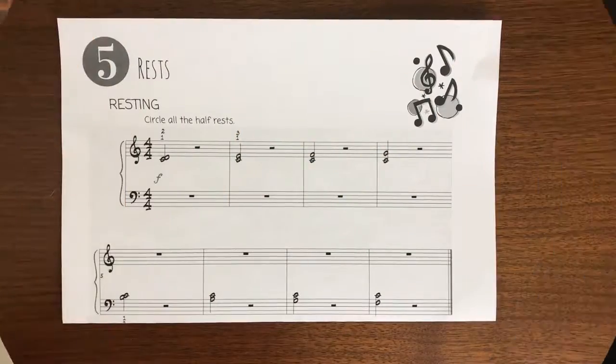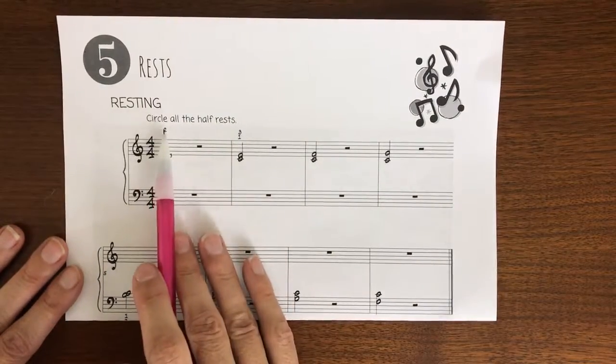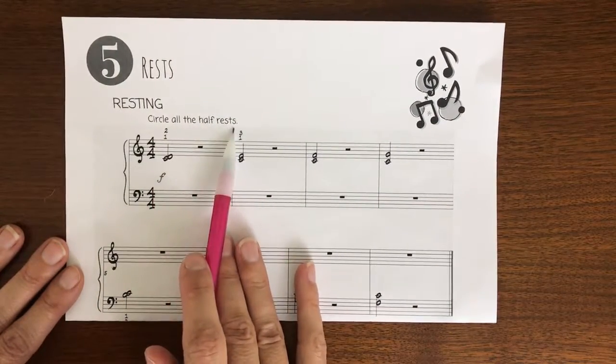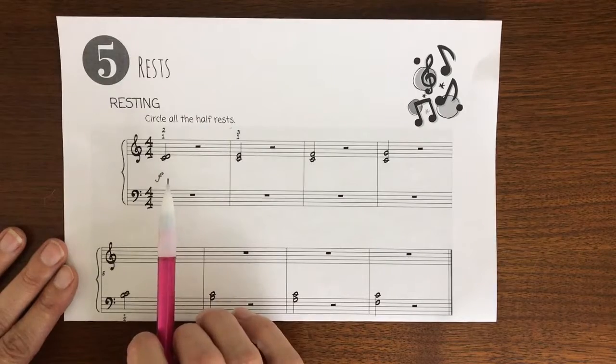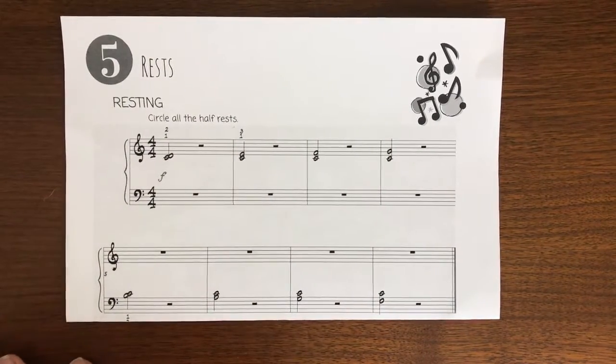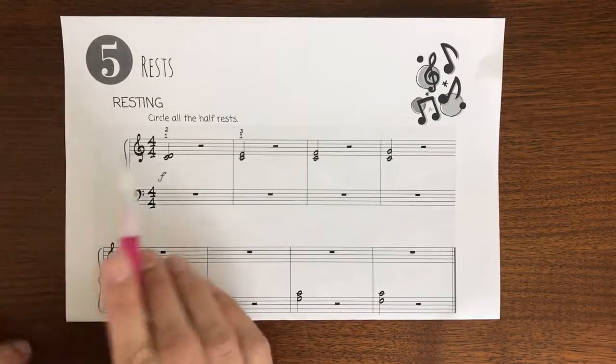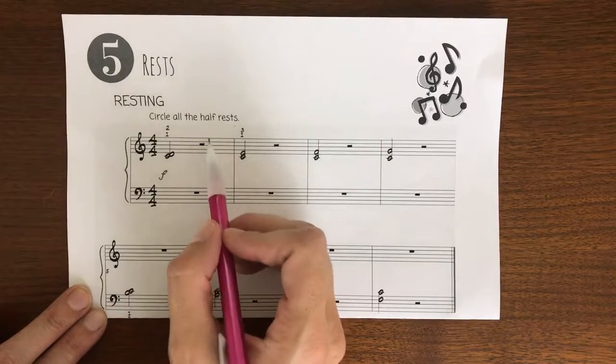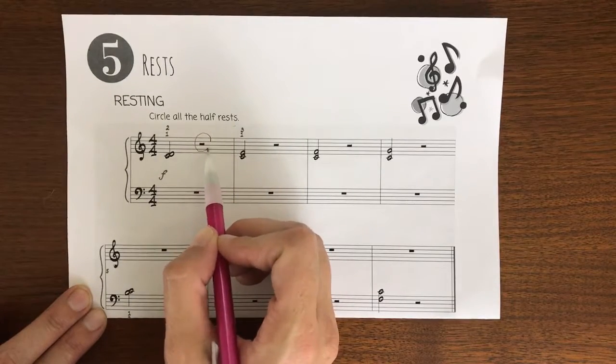I want to go over some things with you. Let's take a closer look at your first piece of music, Resting. You'll notice I said circle all the half rests in the instruction. So let me help you with that a little bit. Do you see the half rest in measure 1? Remember, a half rest looks like a hat. Very good. It's this one right here. This is our first half rest.